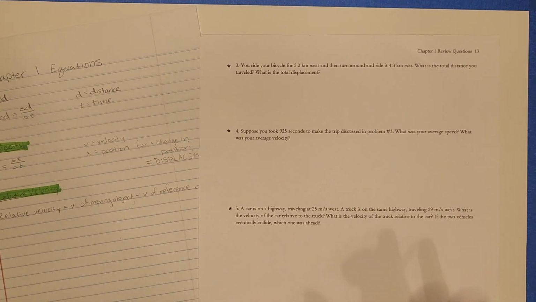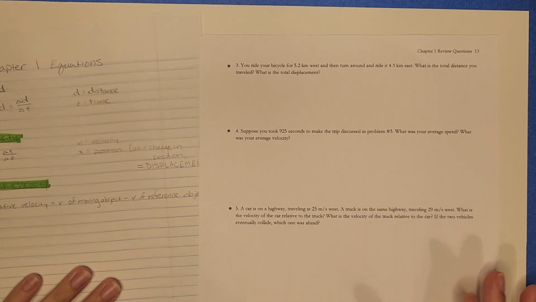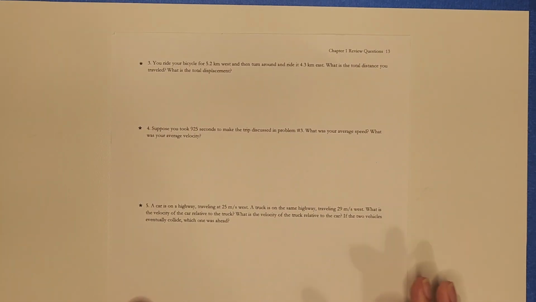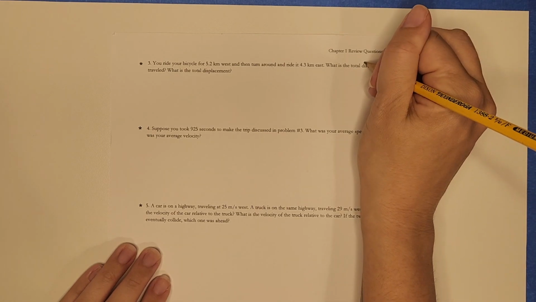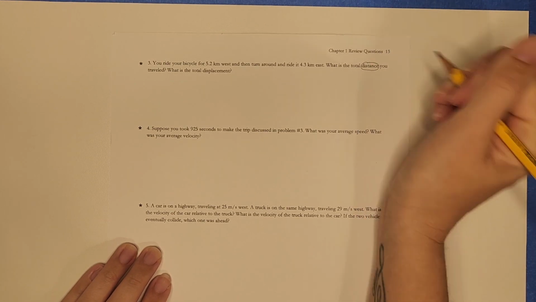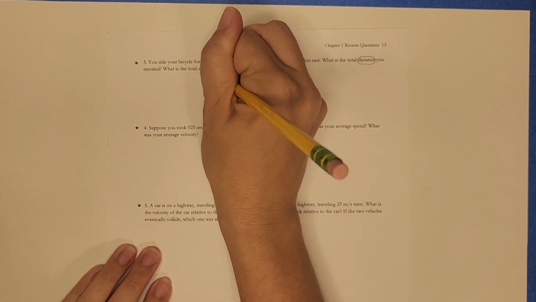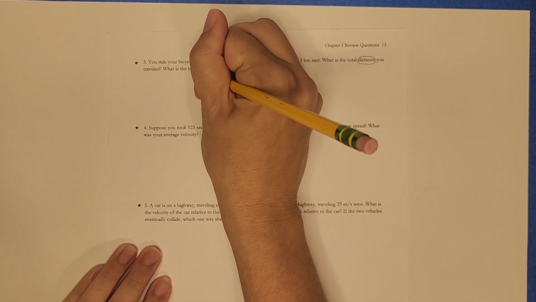Now question 3. You ride your bicycle for 5.2 kilometers west and then turn around and ride it 4.3 kilometers east. What is the total distance you traveled? What is the total displacement? So we're being asked 2 questions here. One is distance and the other one is displacement.